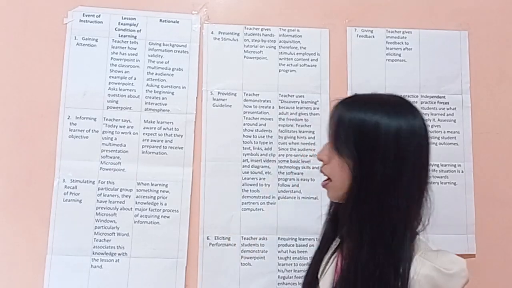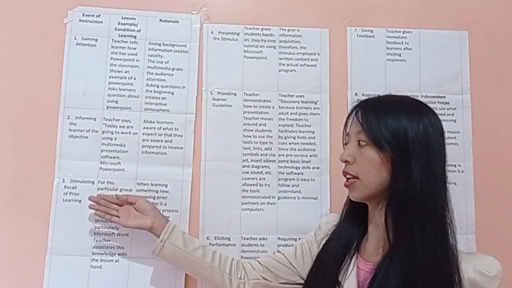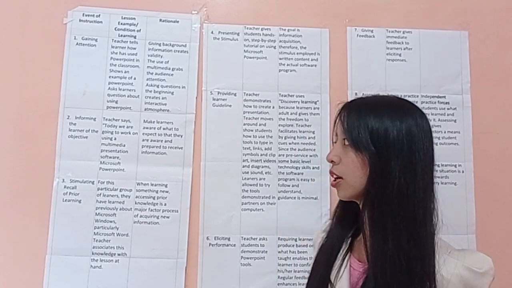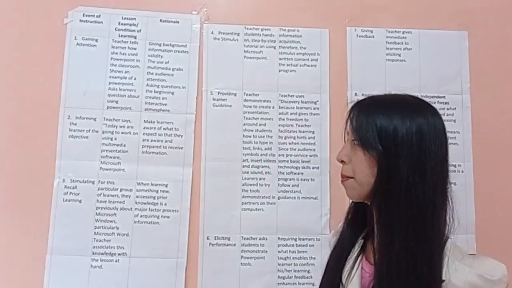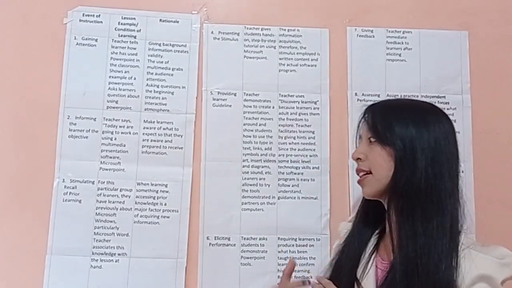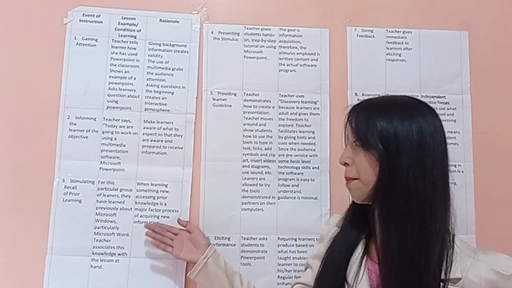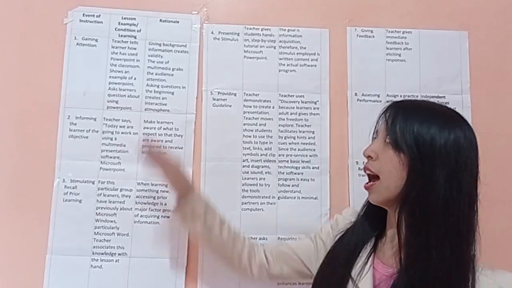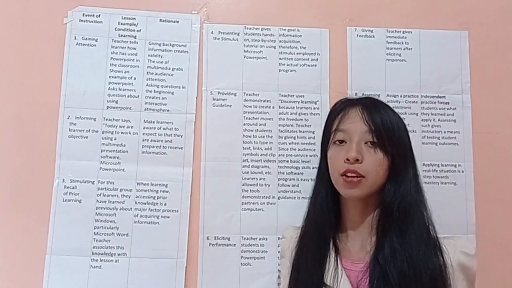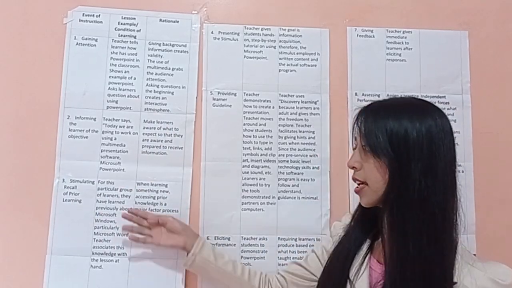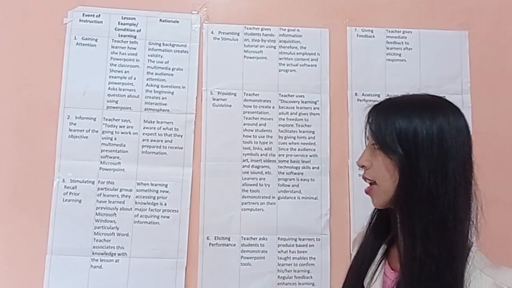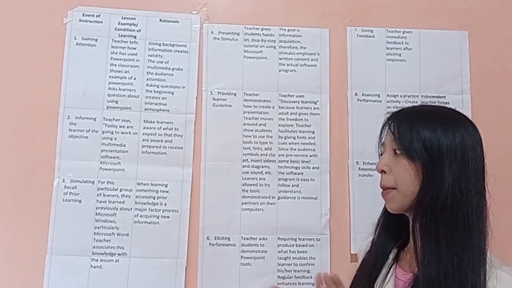Another event is stimulating recall of prior learning. This part is not about informing the learner, but about accessing prior knowledge, a major factor in the process of acquiring new information. An example for stimulating recall of prior learning is for a particular group of learners who have learned previously about Microsoft Windows.